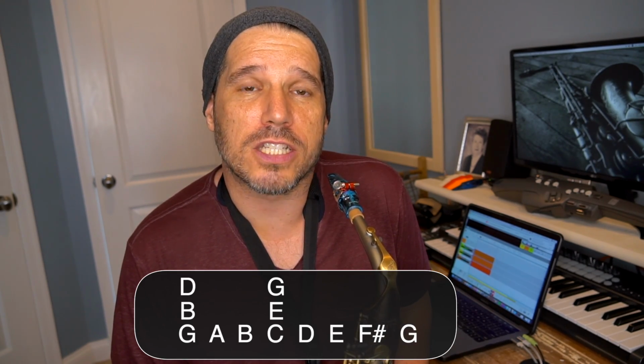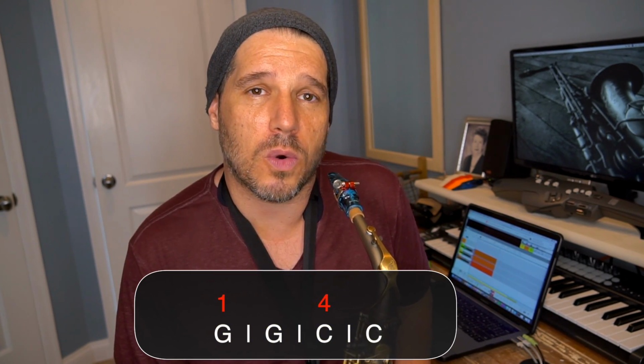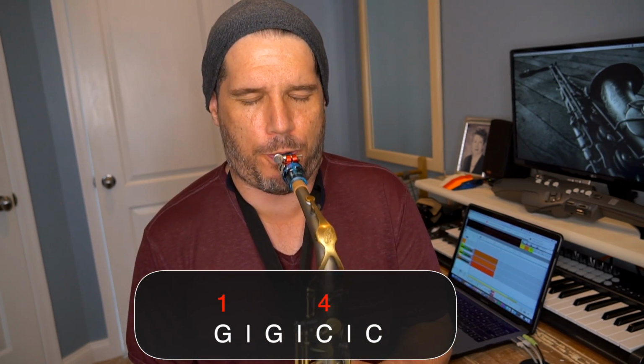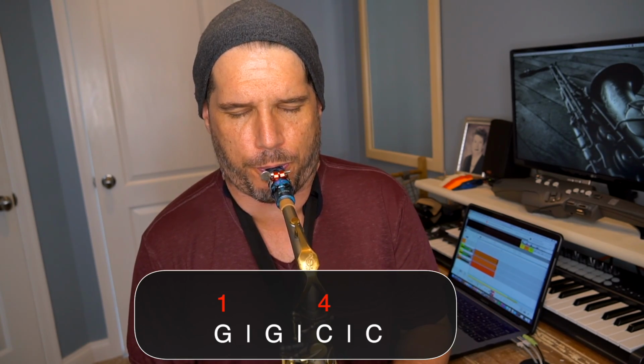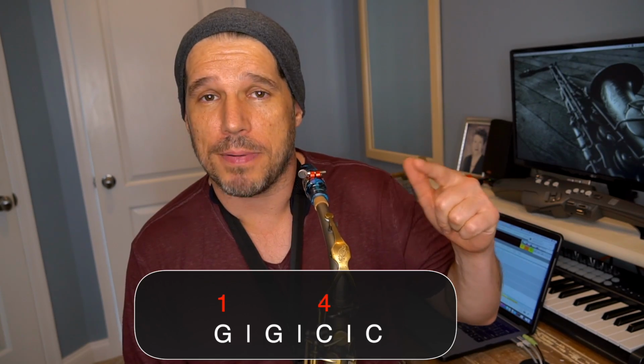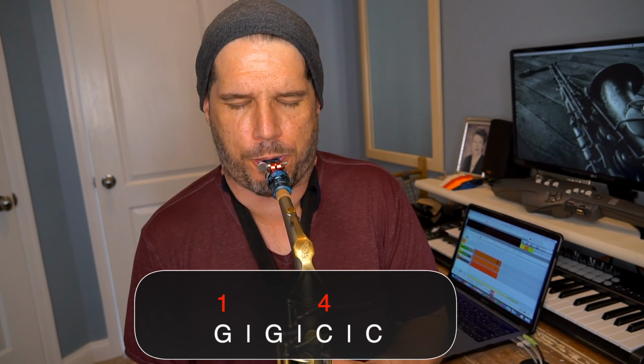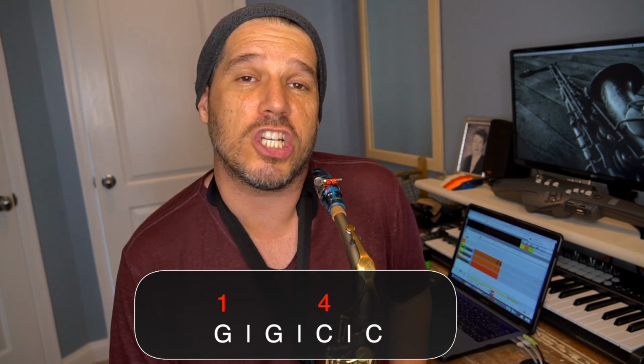So a great way to practice this progression is to do 2 measures of the 1 chord and 2 measures of the 4 chord. So we're going to do 2 measures of G and then 2 measures of C doing chord outlines. So it'll sound like this. I just went G, B, D, G, G, D, B, G. I just went up and down, so that was 2 measures. Now I'm going to switch to the 4. Again, I went C, E, G, C, and then repeated backwards, C, G, E, C.